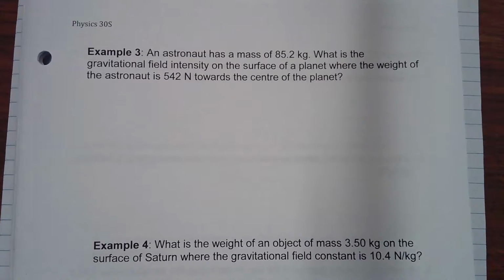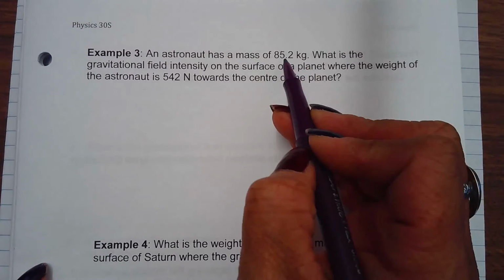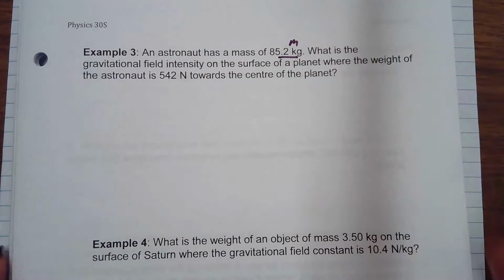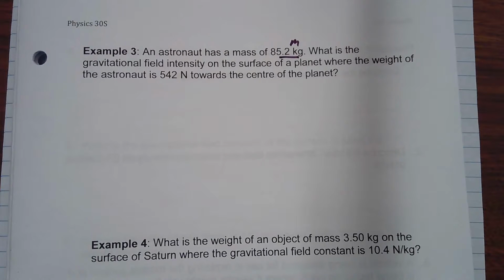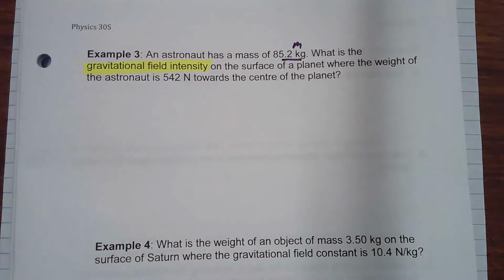Okay, some examples here. You have an astronaut that has a mass of 85.2 kilograms. So you have M here. What is the gravitational field intensity? Now, here's a new term for us. Gravitational field intensity is defined in terms of how intense that field is.